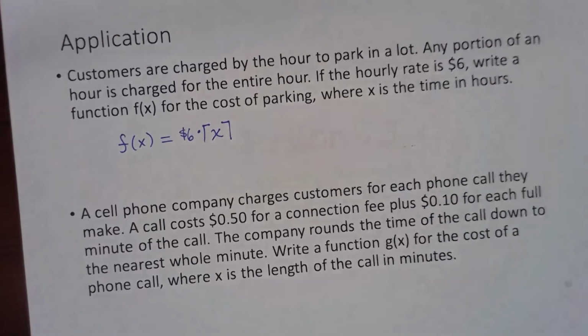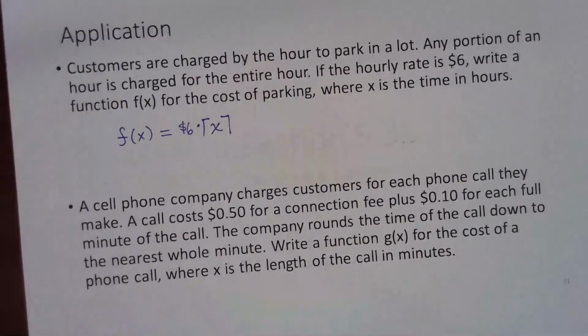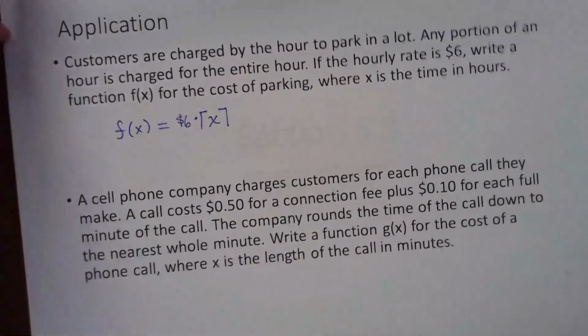Okay. So you can imagine, even if you're writing a computer program or something, that's how you would program the amount that you have to charge the person for their parking fee.